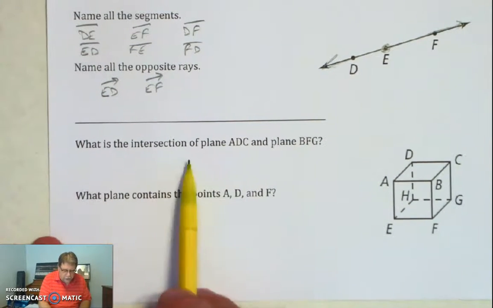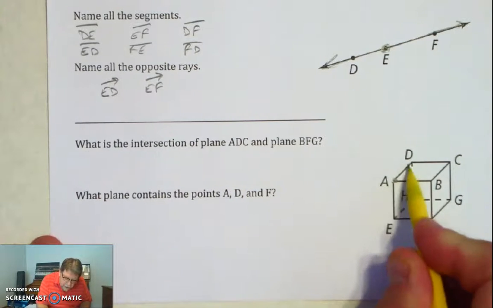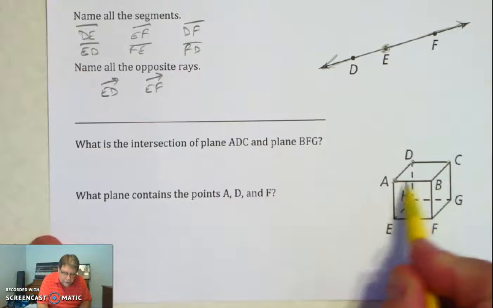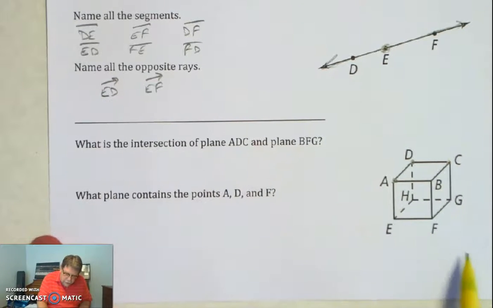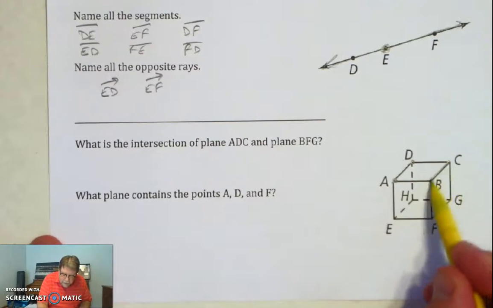So what's the intersection of plane ADC? Well, let's find that first of all. A is here, D is here, and C is there. So we're talking about the top part of this box. The intersection of that plane and plane BFG. BFG is this side. So this top and this side intersect right here in this segment.